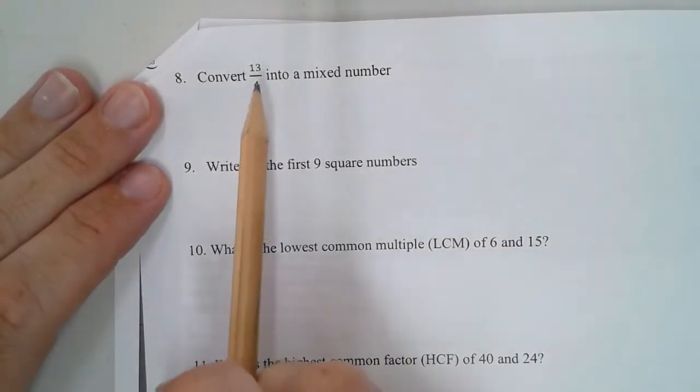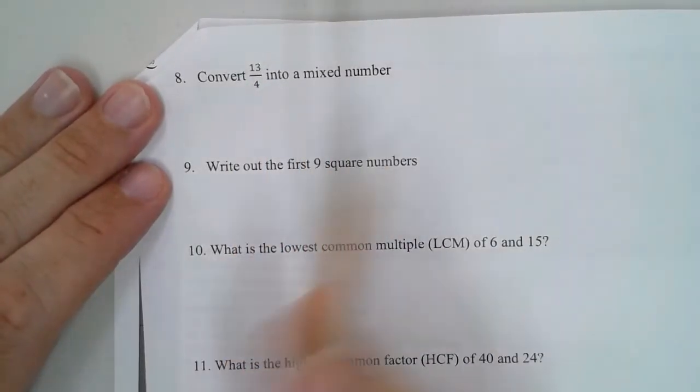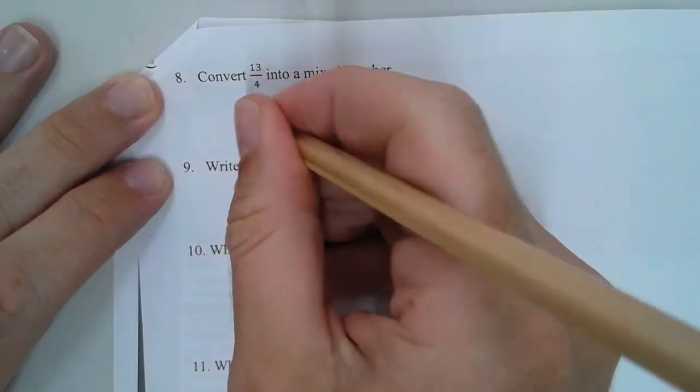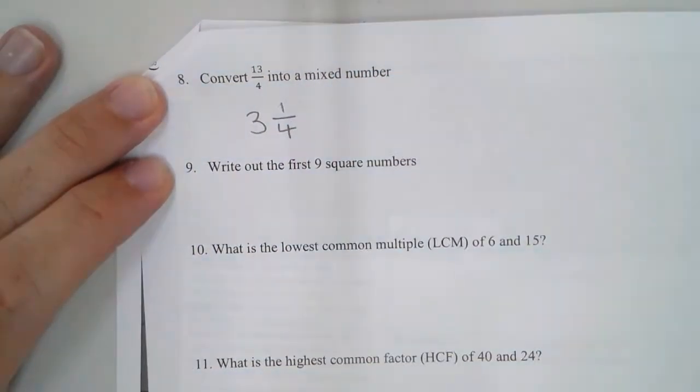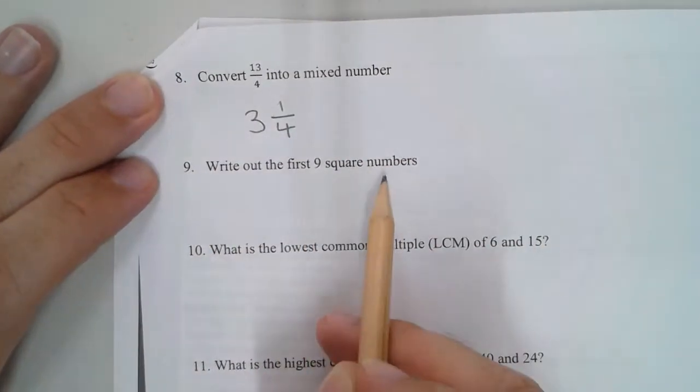Number 8. Convert 13 over 4 into a mixed number. So how many times does 4 go into 13? It's 3. 3 times 4 is 12, so there's 1 left over. 3 1/4. Write out the first 9 square numbers.